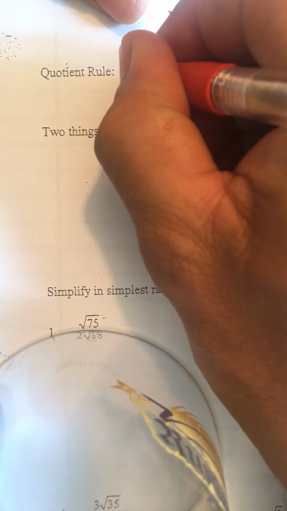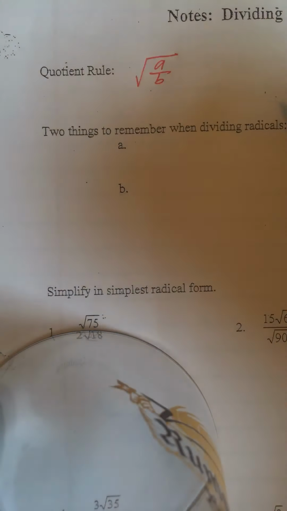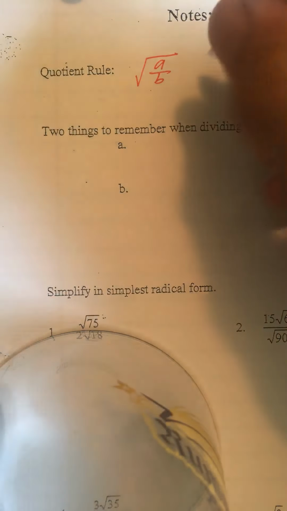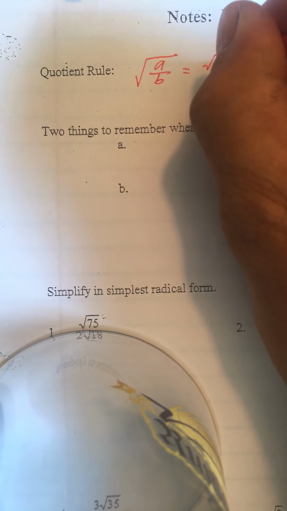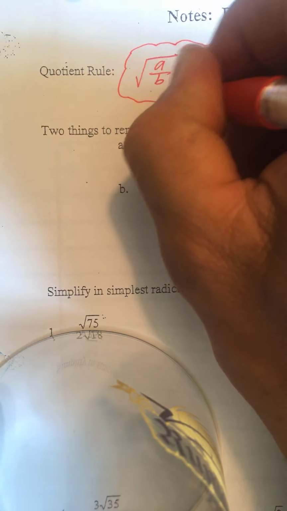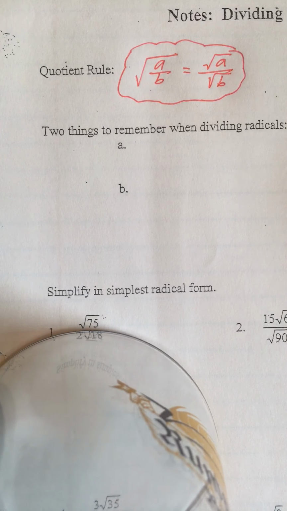The quotient rule says basically if you're dividing a quotient, in other words, if your radicand, the number underneath the radical, is a fraction, we can split that up into the square root of A over the square root of B. That's what the quotient rule says, and that allows us to go further and do what we need to do with radicals. You guys will get further into detail later on, sophomore, junior year.